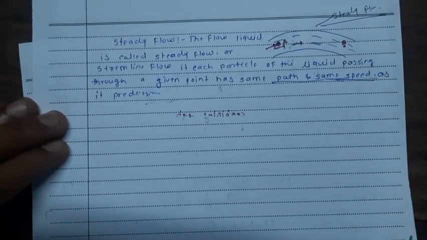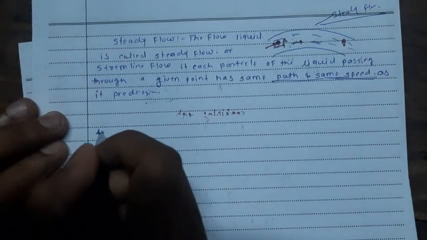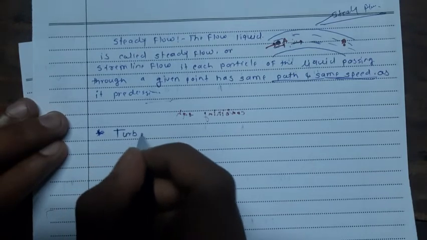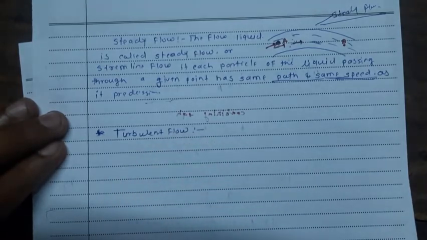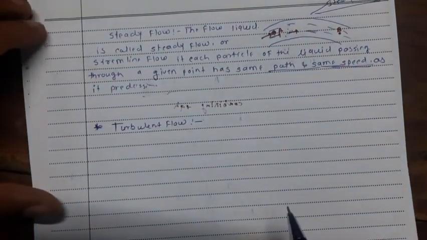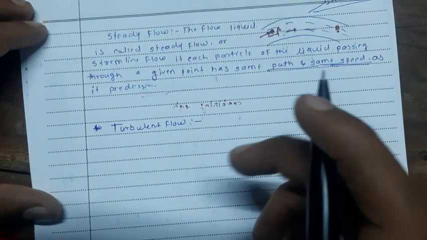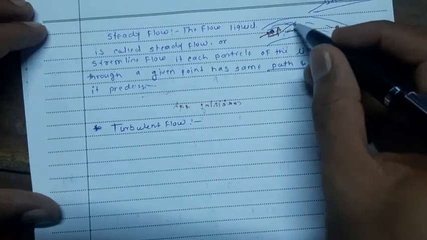Now the next type of flow is called the turbulent flow. Now what happens if the liquid is pushed inside a tube at a very rapid rate? Then such a kind of disciplined flow of the liquid gets disturbed and the liquid becomes disordered. And such a kind of disordered flow of the liquid is called the turbulent flow.